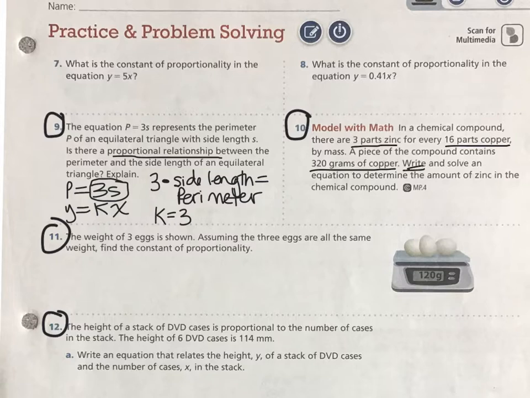So we have 2 things to do here. We're going to write and we're going to solve for the amount of zinc. But the first thing that we have to do is define that relationship between zinc and copper. So first, find the unit rate to help us define how much zinc is required for 1 part of copper. Now, this will be a decimal number.